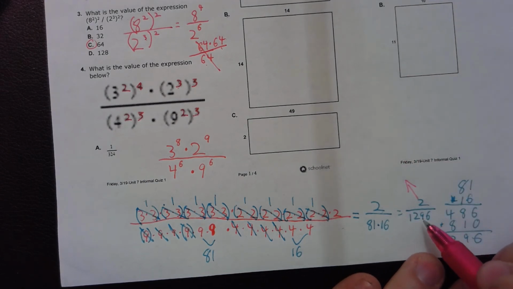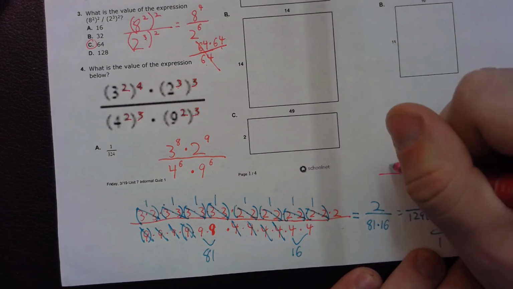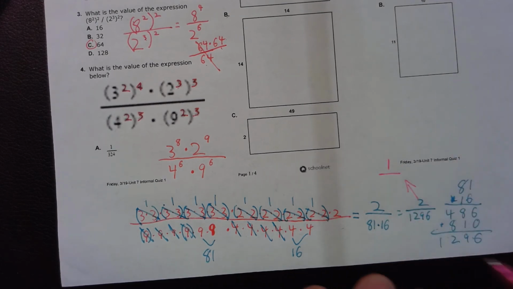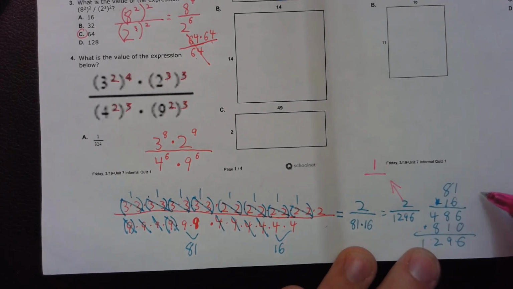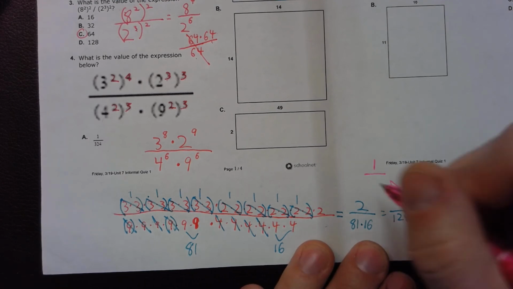Okay, so let's see. Those are definitely both divisible by 2. I know the numerator is going to be 1. Take this number and divide it by 2. Do that way off to the side over here. 1,296 divided by 2. 2 goes into 1, no. Goes into 12 6 times. Carry down the 9. Goes into that 4 times. And carry that down. Goes into that 8 times. 648.